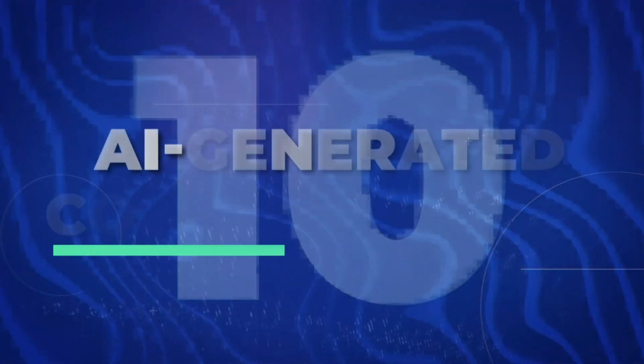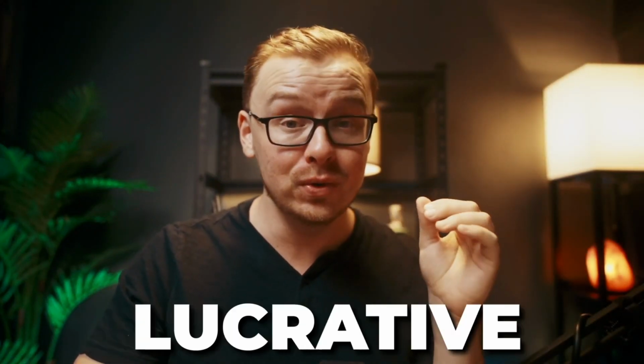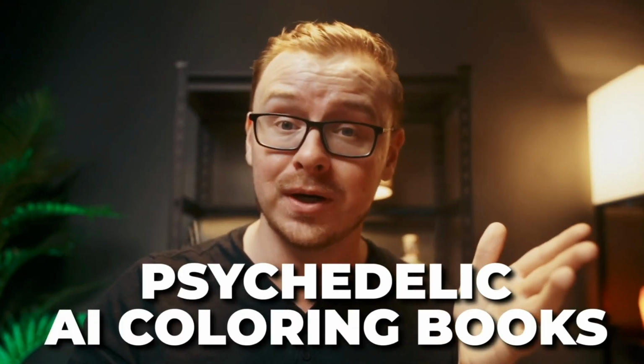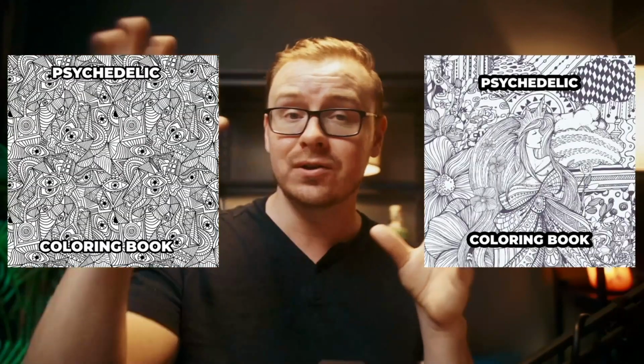Next is going to be AI generated coloring pages. So this is a really weird one, but honestly, extremely lucrative. So basically what you're going to be doing here is making coloring books, right? Coloring books that kids and maybe even grown-ups use crayons to color in. And you can use AI to create those coloring books. Just as an example of a niche that I've seen do really well, now this niche probably doesn't work very well now, but a year ago, this niche was absolutely popping off. People were making psychedelic AI coloring books. So they were making psychedelic looking coloring books that actually appeal to grown-ups, and then grown-ups would buy them and use crayons and stuff like that to fill them in.